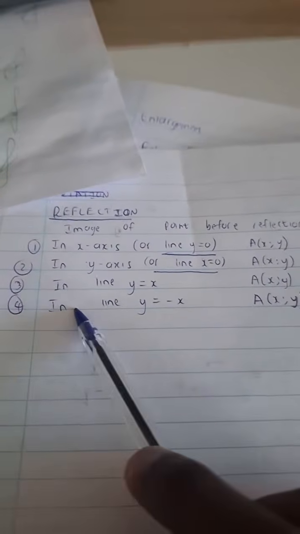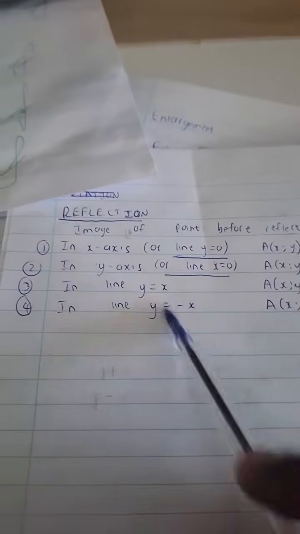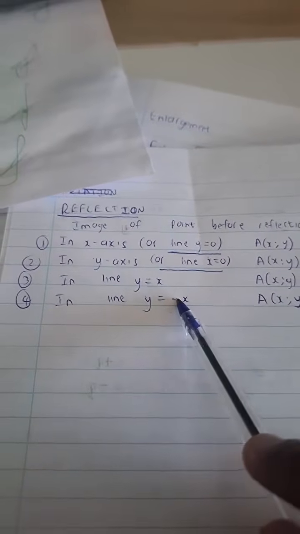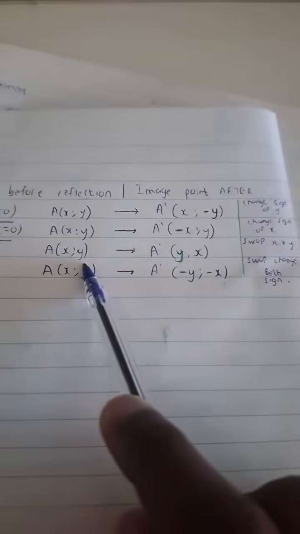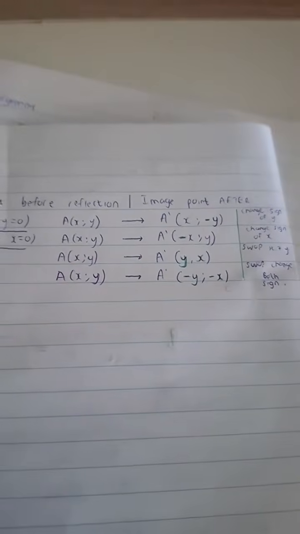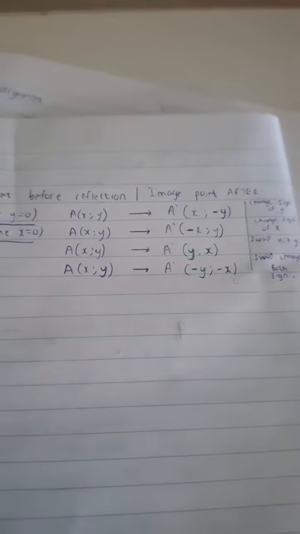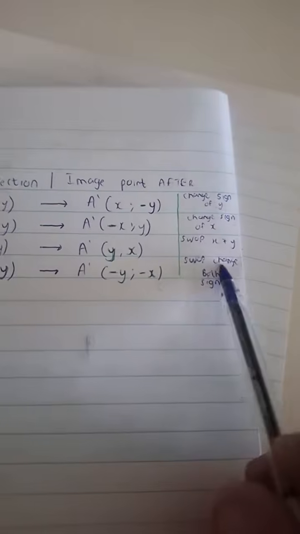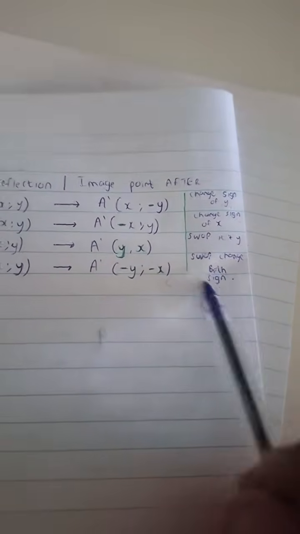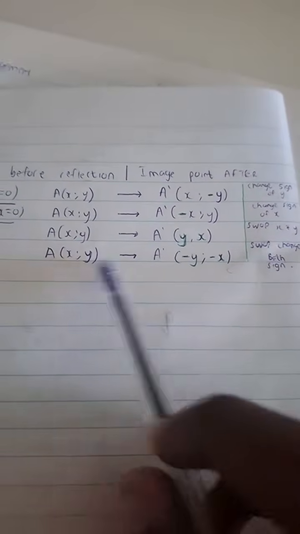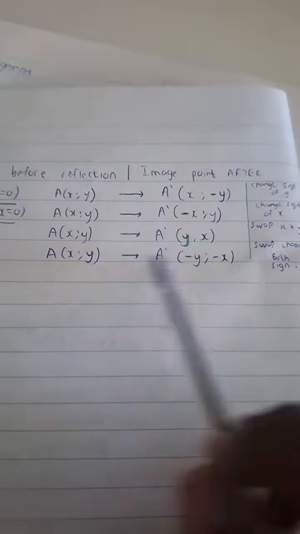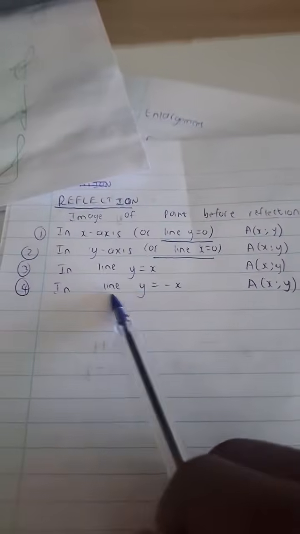And then lastly, reflection in the line y is equal to negative x. What we do here, guys, is that we swap and we change the signs of both coordinates. We first swap, then change both signs. You can see x and y here are swapped, and then look at the signs, they have both changed. That's a reflection in the line y is equal to negative x.